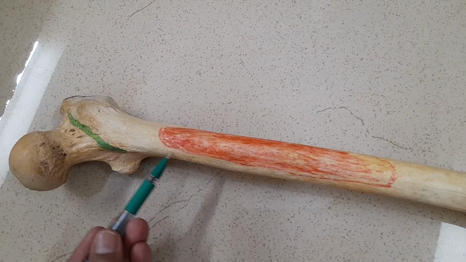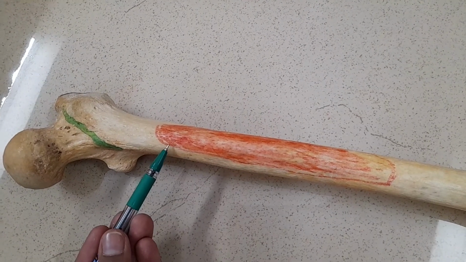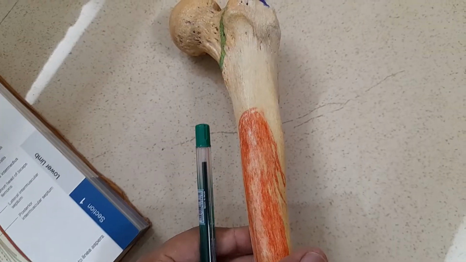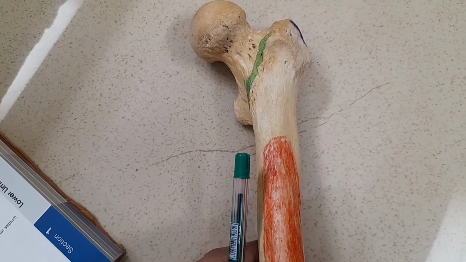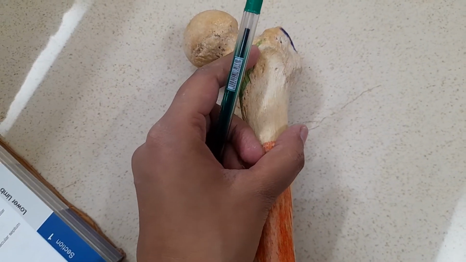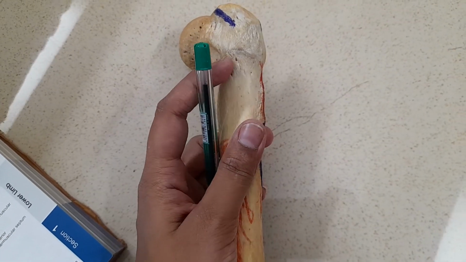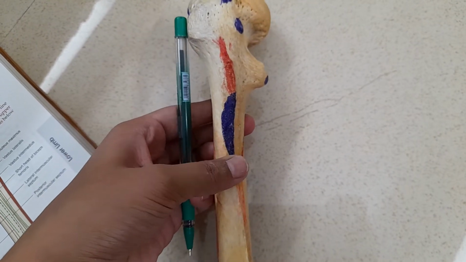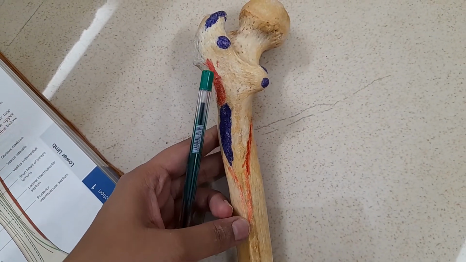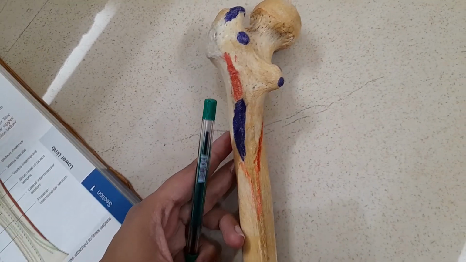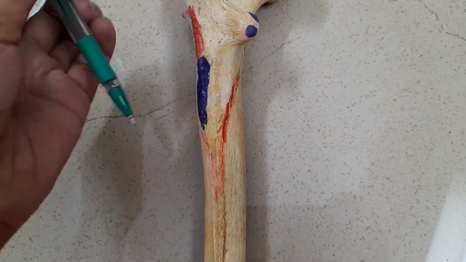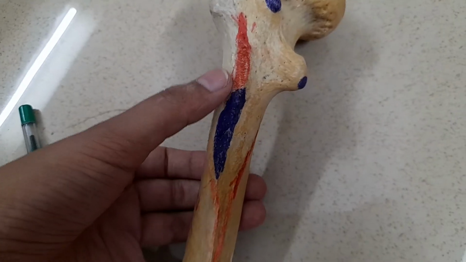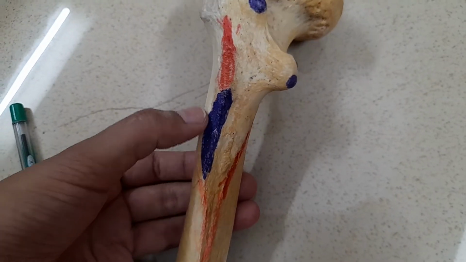This is the vastus intermedius muscle, which arises from the upper three fourths of the anterior and the lateral surface. Vastus lateralis muscle arises from the upper part of intertrochanteric line, then anterior and inferior aspects of the greater trochanter, lateral margin of gluteal tuberosity, and the upper half of the lateral lip of the linea aspera. Vastus medialis arises from the medial lip of linea aspera. Gluteus maximus muscle is inserted in the gluteal tuberosity.